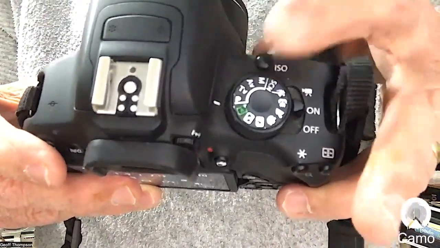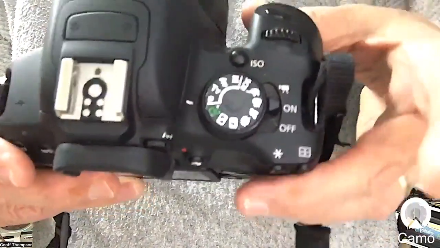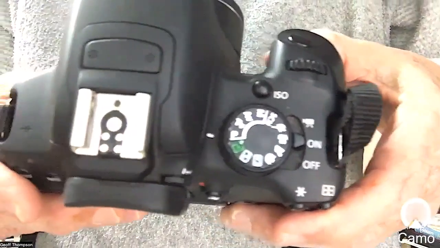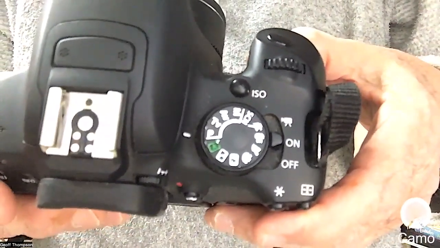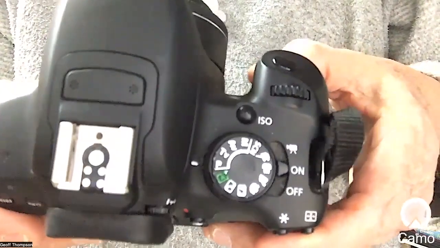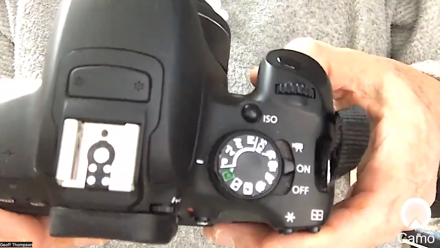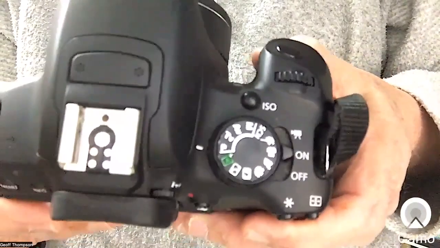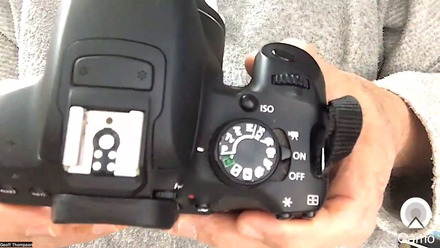Up here is the ISO button. Just up under my finger there, you can change your ISO to put it on automatic, or you can change it into individual settings. I usually leave my camera on ISO automatic most of the time, because then that will adjust the light according to the conditions that you're in.